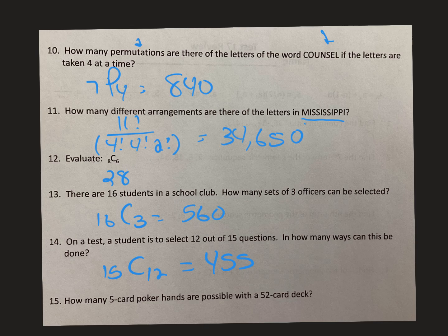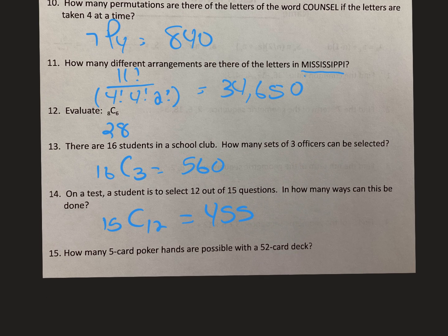That's crazy. And 15 is a huge one if you're a gambler. Number 15 says how many different 5-card hands are possible with a 52-card deck. So if they give you 5 cards out of 52, does it matter what order they give them to you in? The answer is no. Doesn't matter which order they come in, you're just getting 5 cards. So I'm going 52C5. And gosh, there's a bunch. I'm getting 2,598,960. That's a bunch of different poker hands.